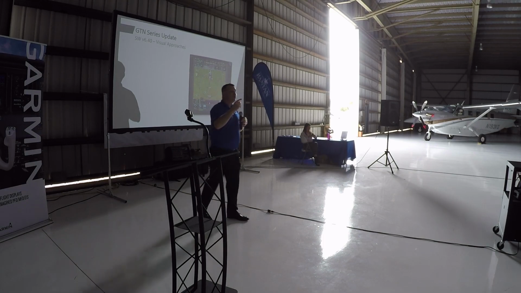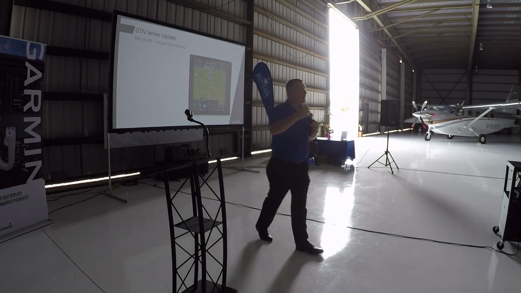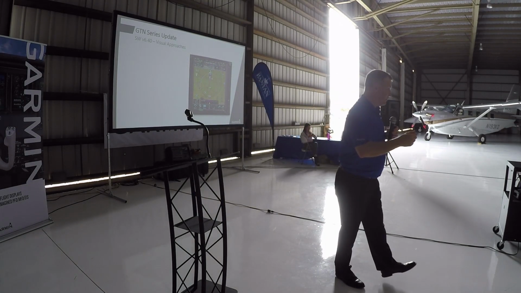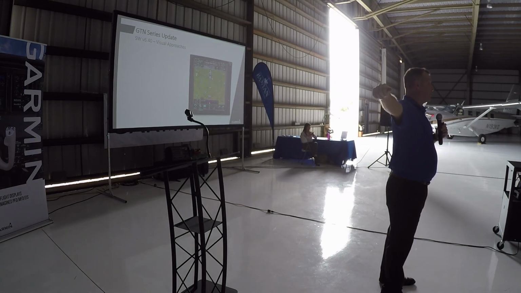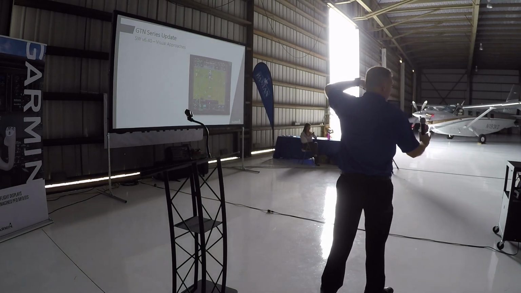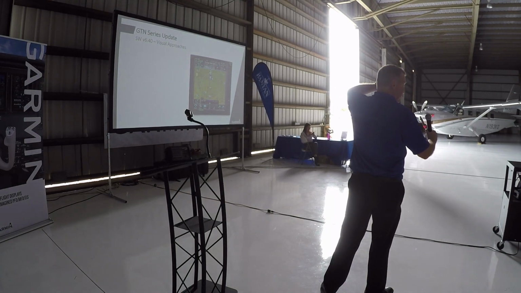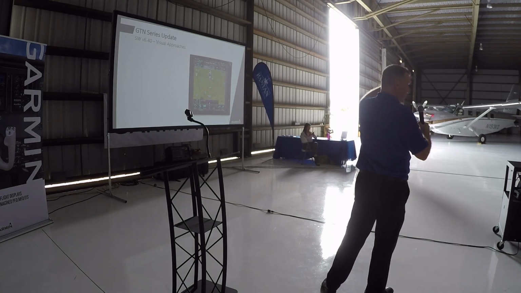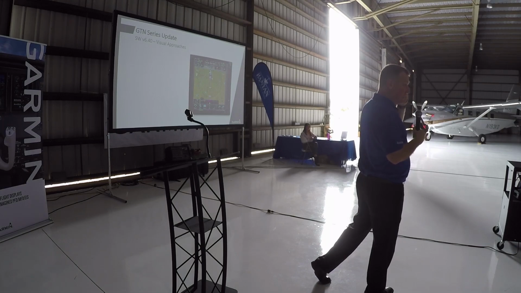Right? And if you add Terrain Awareness and Warning System, that's an optional software enablement on the GTN, it will give you a 1-minute predictive callout. So when you're 1 minute away from hitting, it says "Caution, terrain." When you get within 30 seconds of hitting, it says "Pull up," to let you know. And you're getting visual and verbal callouts.